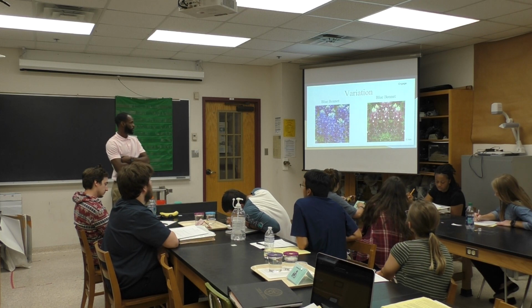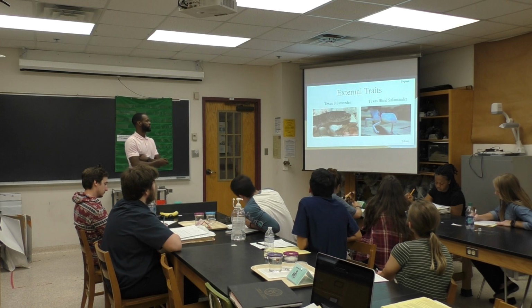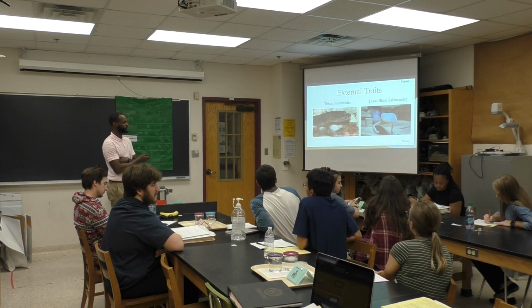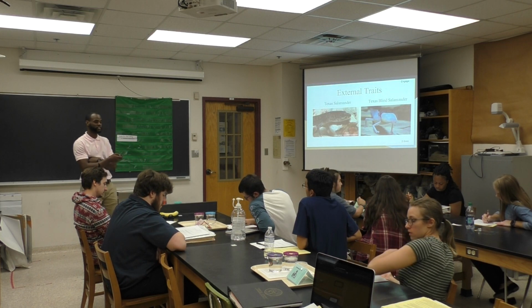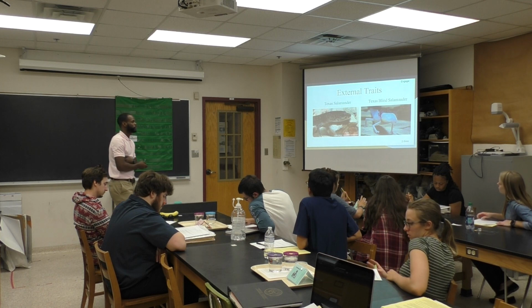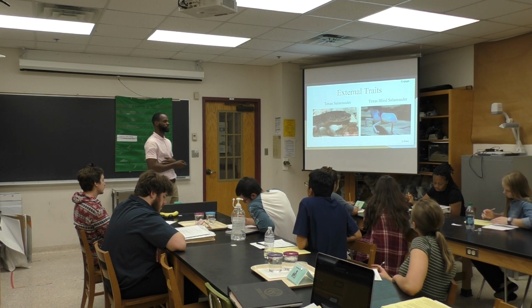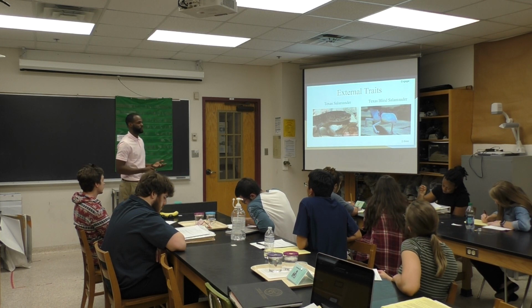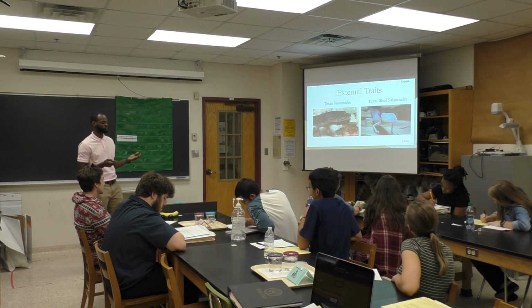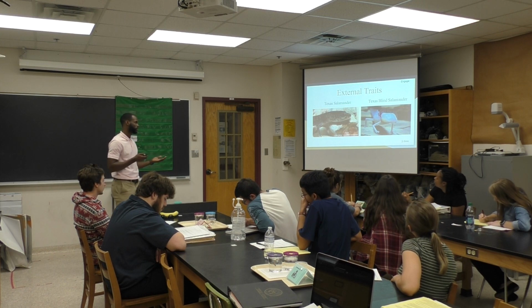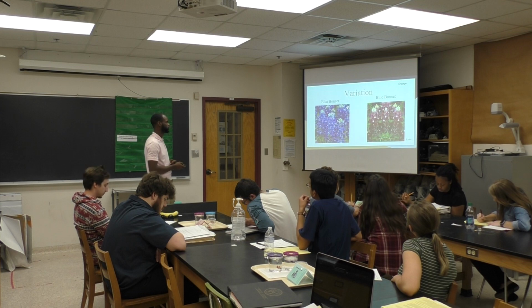Alright. So it wouldn't be necessarily considered variation between these two different salamanders since they are different species. But you could compare them since they're similar organisms, and you can use their external traits to differentiate and see the differences between the two.